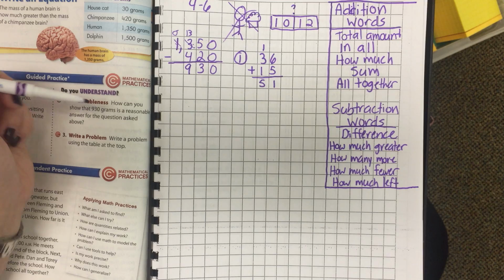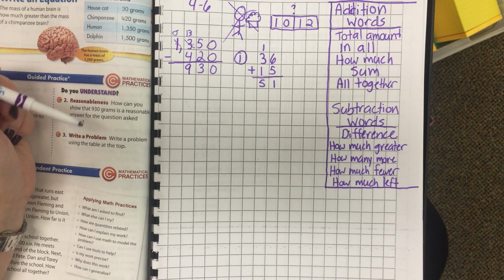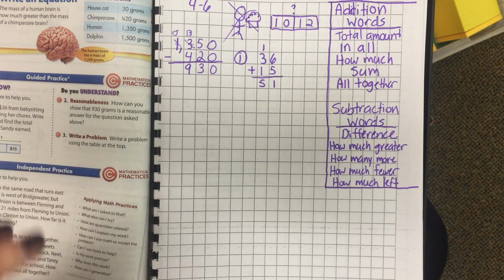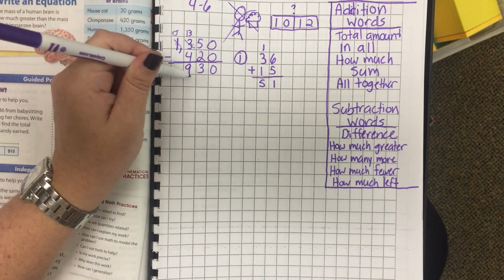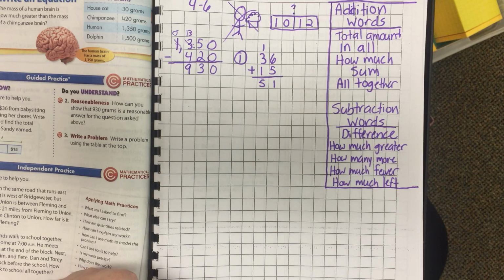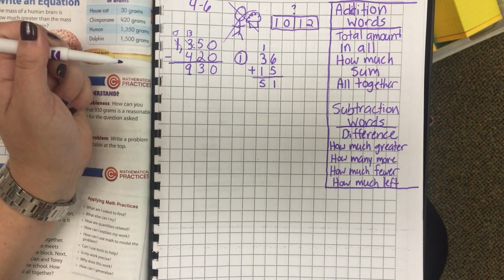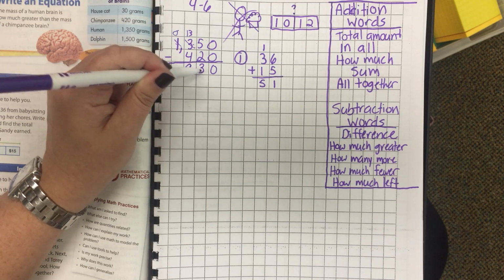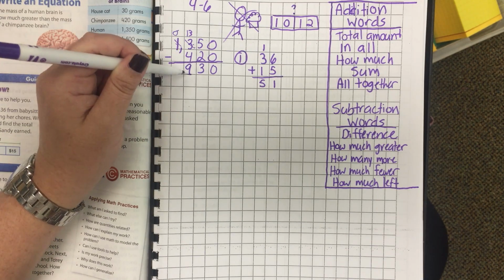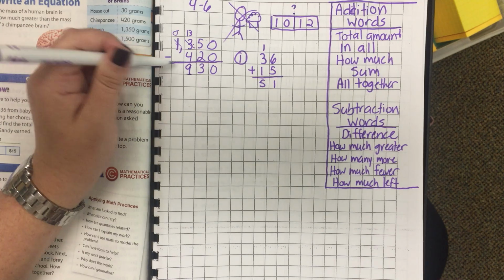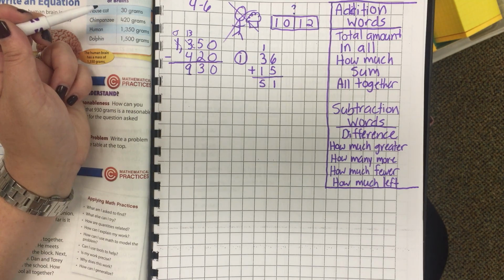Would it be reasonable to say it's 1,000 more? No. Would it be reasonable to say that the brain is about 1,000 more? Honestly, yes, if I'm rounding to the nearest 100. Wait, what? How? If I'm turning that 9, 10 is going to make it go down to 900. If I'm talking about rounding this up, 9 can be pretty close to 1,000.